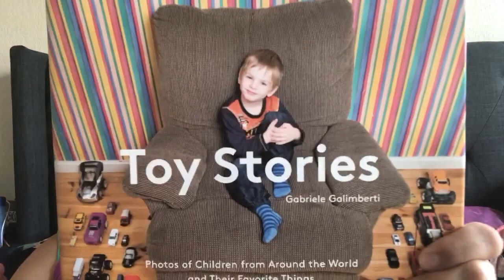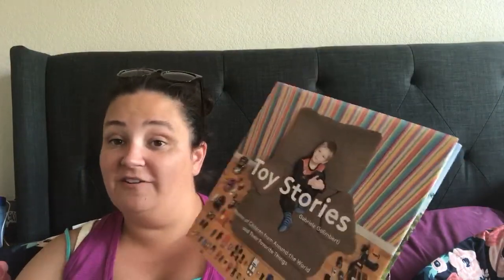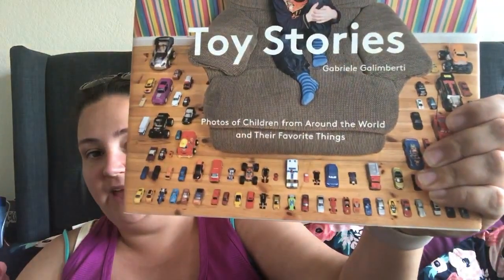These are new to me, so I haven't read them very much, but this is the same style as Hungry Planet and Material World. It's Toy Stories, and it is photos of children from around the world and their favorite things. So they would go and ask a child in different countries, what is your favorite thing? And they will show you. Like this kid really likes his Matchbox cars. This little girl and her friends really like their sunglasses. So I think the kids will really enjoy this, and then we'll have a chance to share about our favorite things and how it differs from other people.